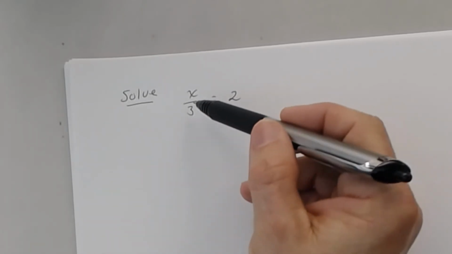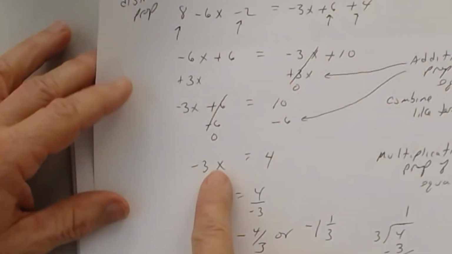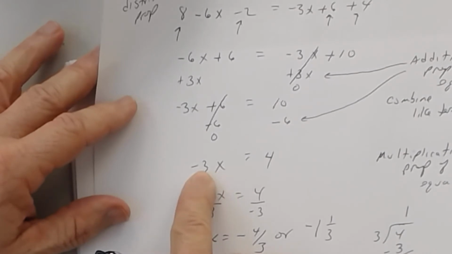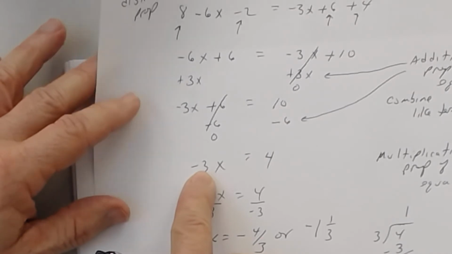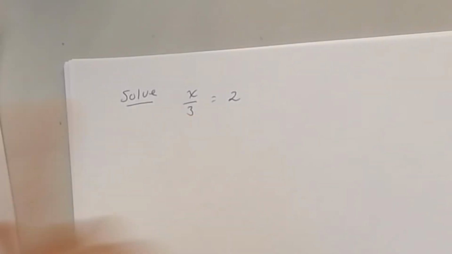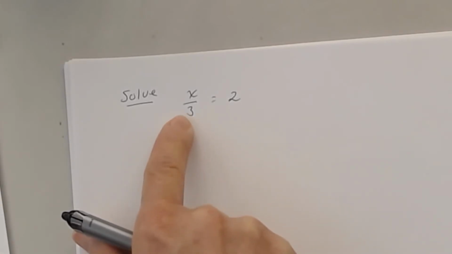Okay. So right now you'll notice that in the previous problem, to get the variable by itself, to get the coefficient of 1 here, I was multiplying by negative 3, right? And the opposite of multiplying by negative 3 is to divide by negative 3. Right now, what am I doing here? Dividing by 3, right? And what's the opposite of dividing by 3? Multiply by 3.